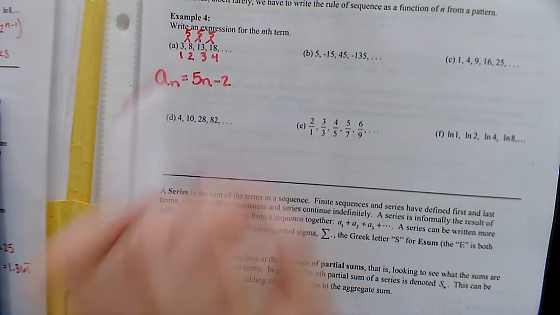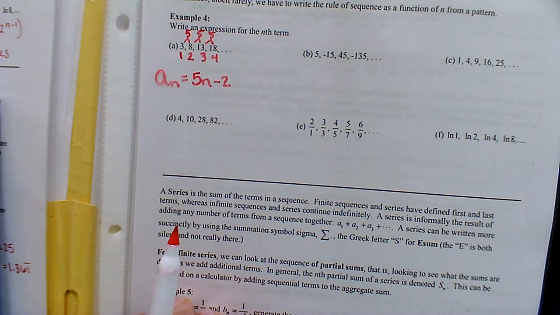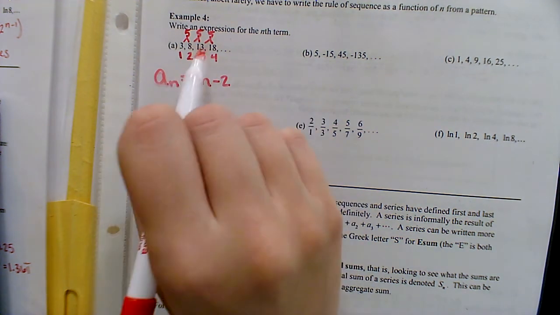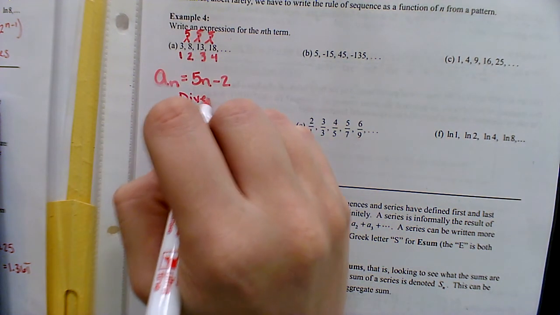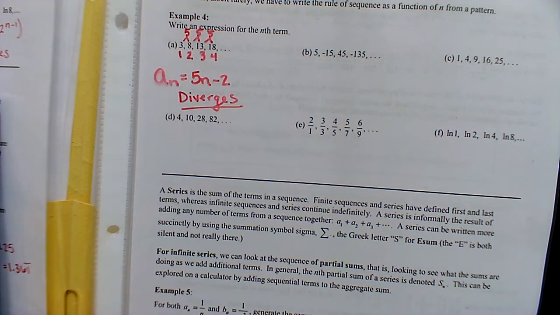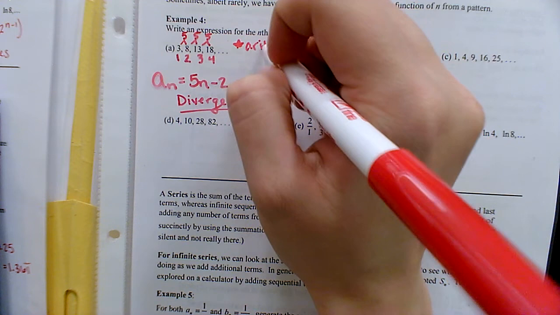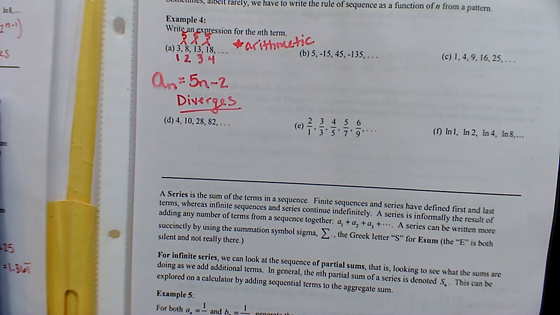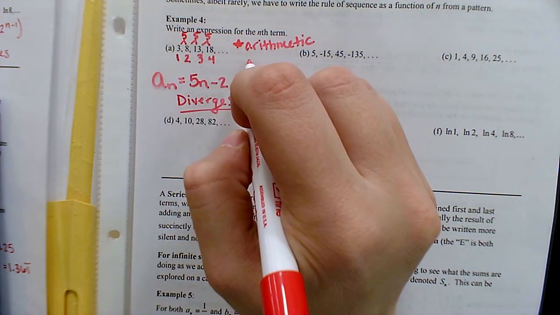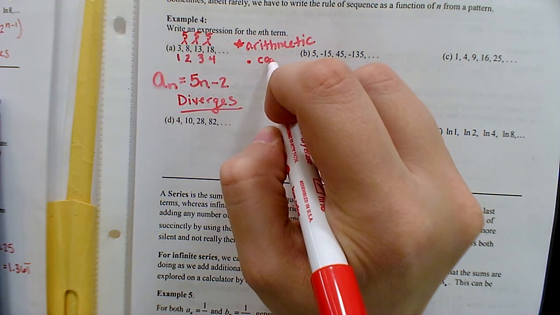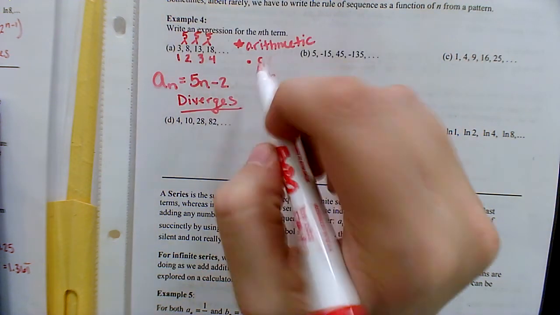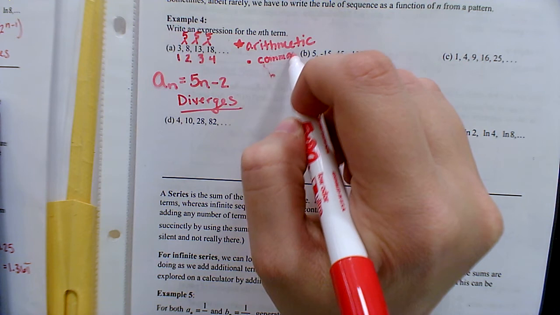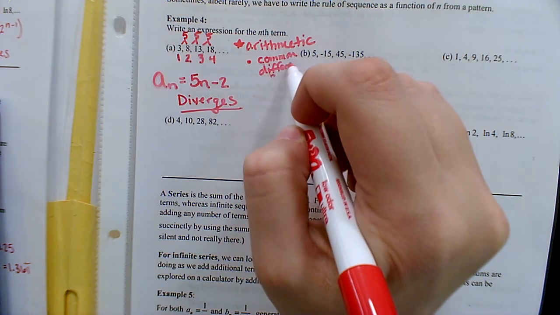Do you think this sequence converges or diverges? Diverges, right? If we keep adding 5 each time, we're not really going to get closer and closer to something. So that one would diverge. This is a sequence that's called arithmetic. It looks like arithmetic, but it's pronounced arithmetic. And something to look for in these arithmetic sequences or series is a common difference, like that 5 we listed.